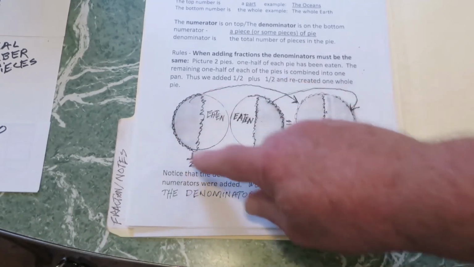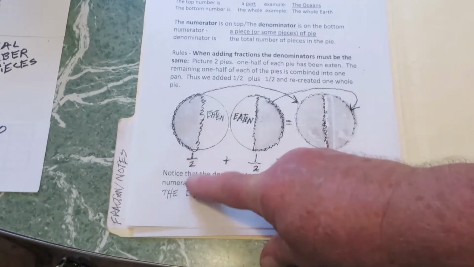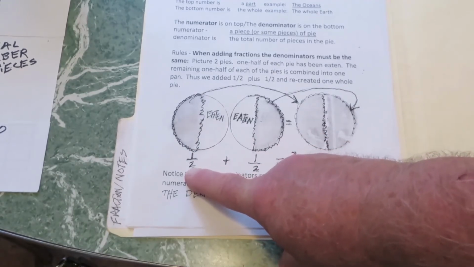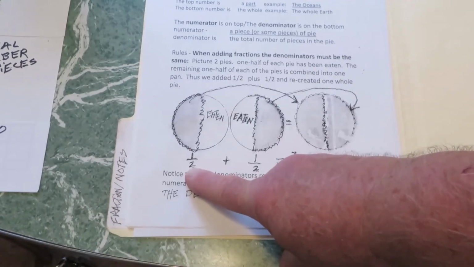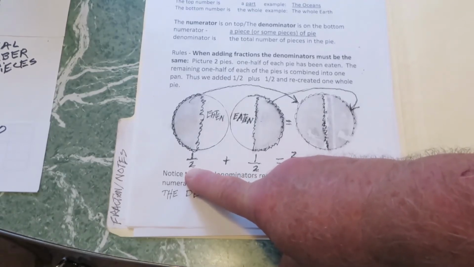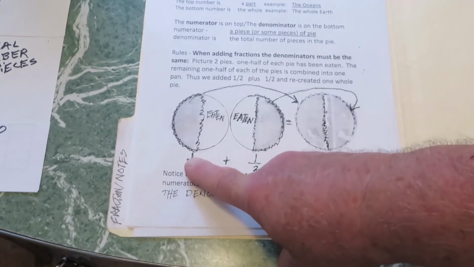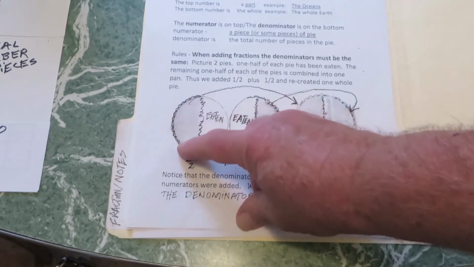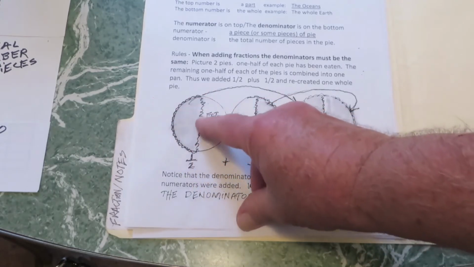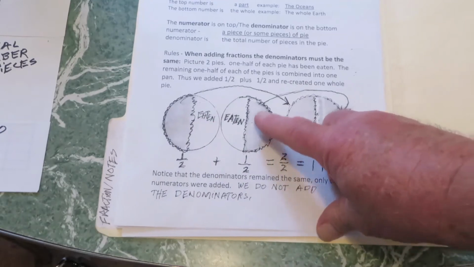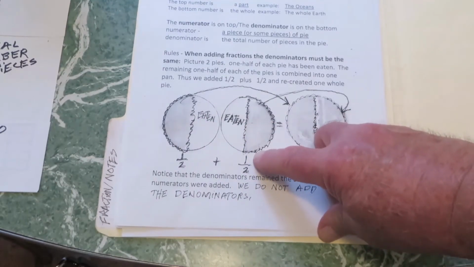Let's look at this pie here. This pizza started with two pieces, so the bottom number shows the supposed to be, remember, the number of pieces that are supposed to be there. The top number shows the number of pieces that are actually there. So there's really only one large half a piece left of this pizza. The same on this one. There's another half.